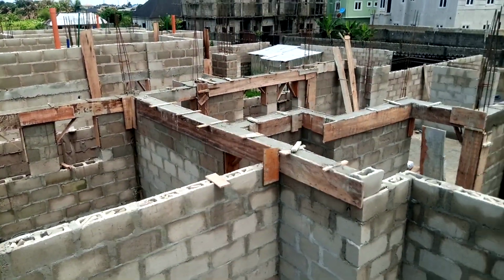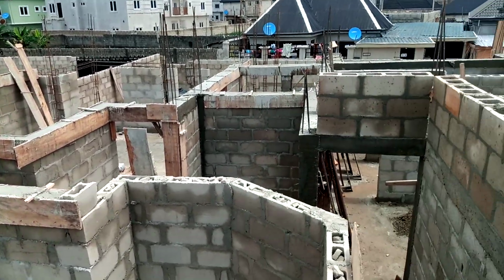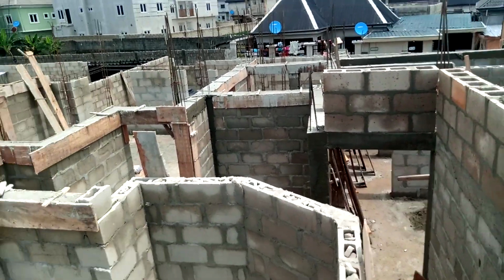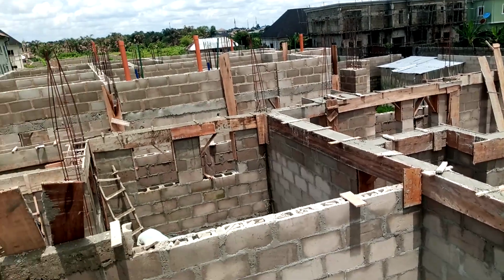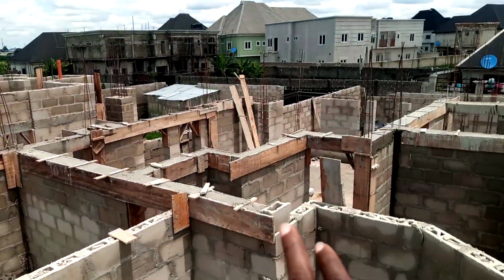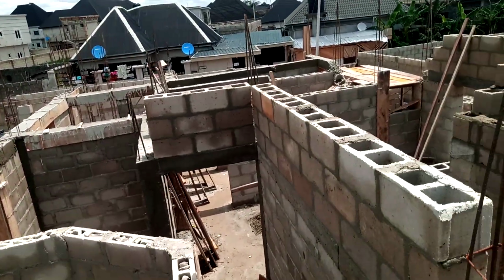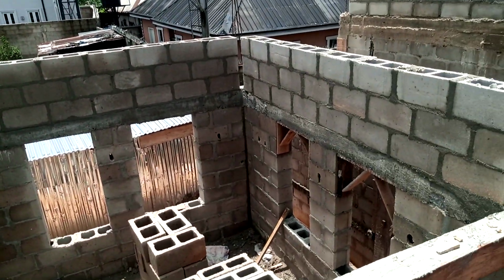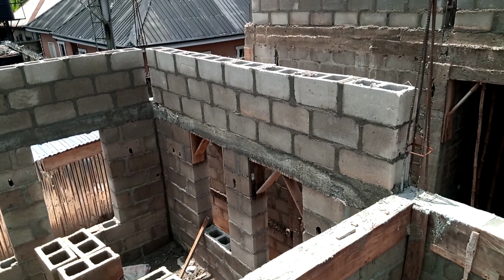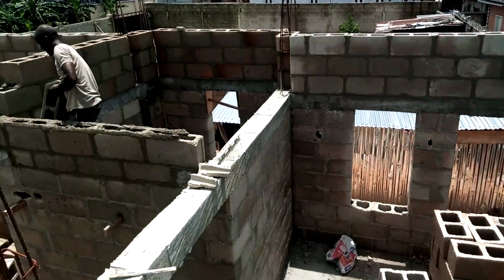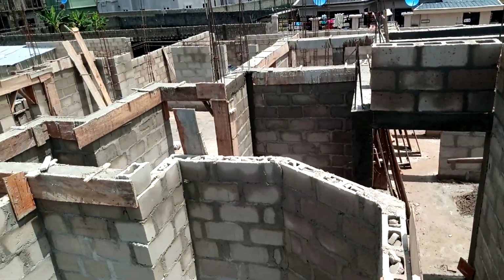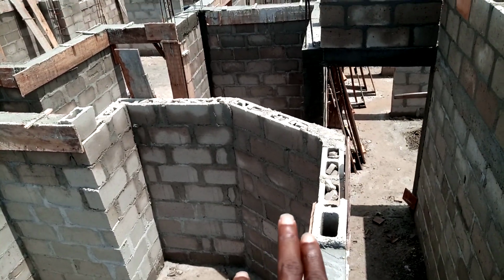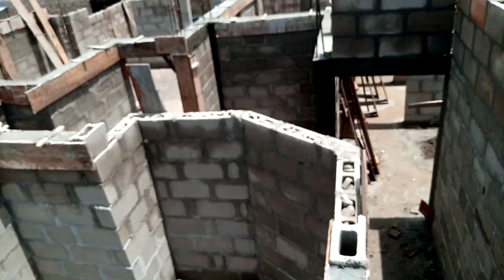As you can see from the raw site file, you discover that apart from the perimeter that is chained round, most of the connection, like this area now, is not connected.